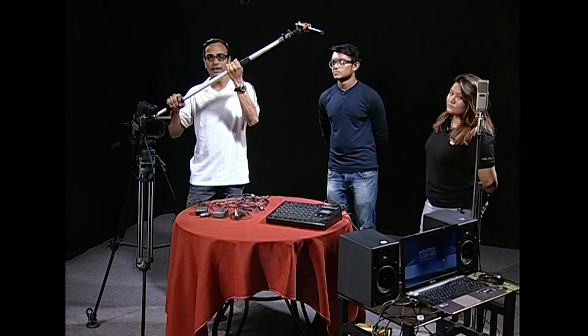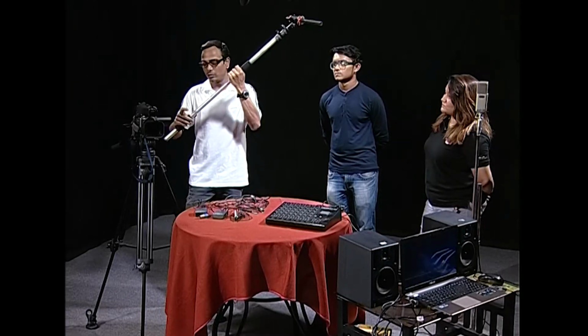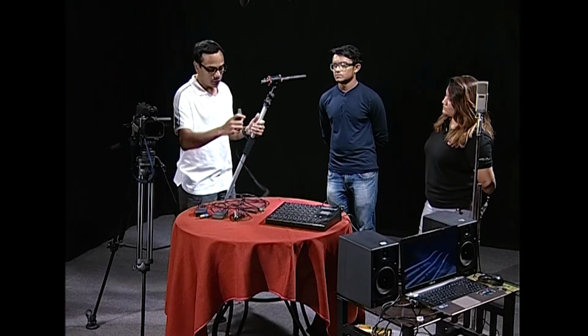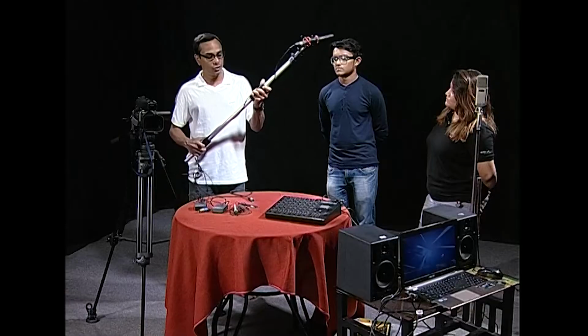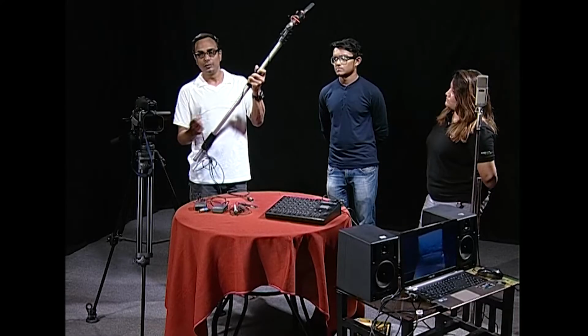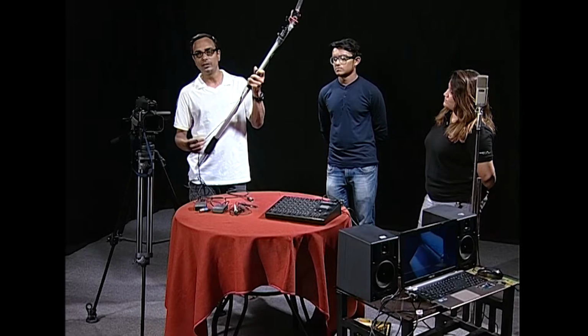You'll have to be holding it firmly, but you cannot rub around, or the cable which will be connected with it will have to be managed in such a way, will have to be basically wound around like this, so that it becomes secure, so that there is no additional loose cable which is banging with the boom pole.